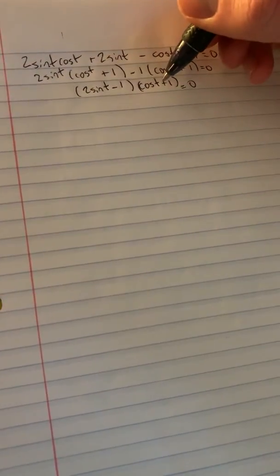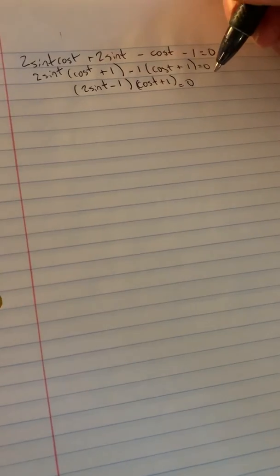Well, that means that I have both 2 sine of t and negative 1 multiplying by cosine of t plus 1. So I can rewrite this as 2 sine of t minus 1 multiplied by cosine of t plus 1 is equal to 0, which means that now we have 2 things multiplying by one another to make 0. So as long as either one of them is 0, the entire left-hand side is going to equal 0.